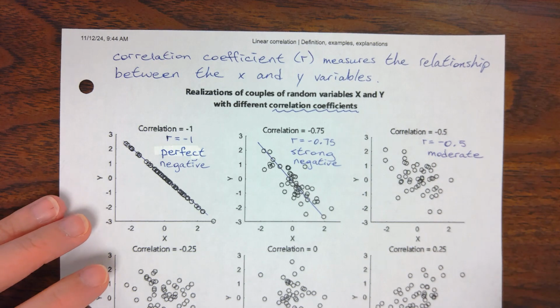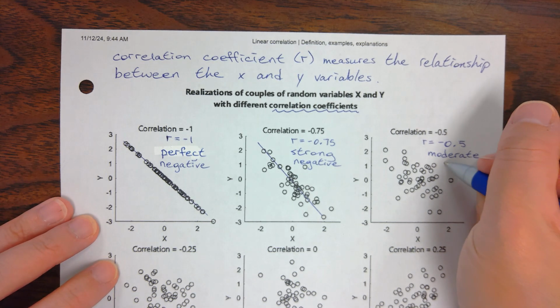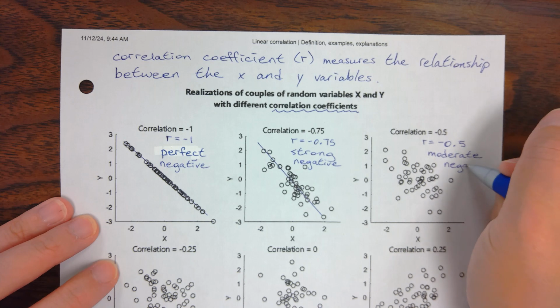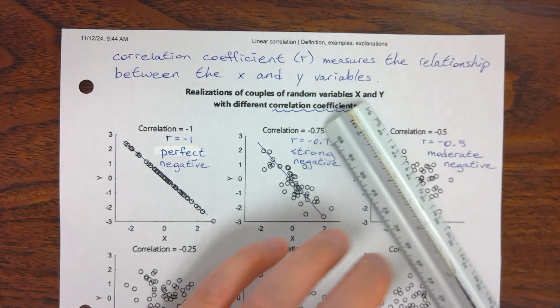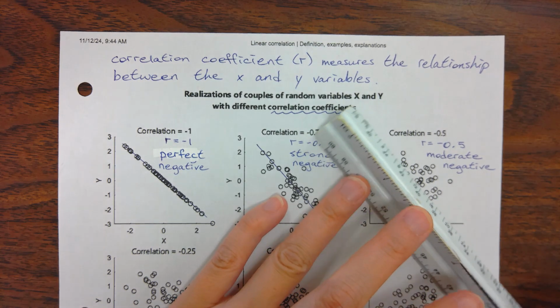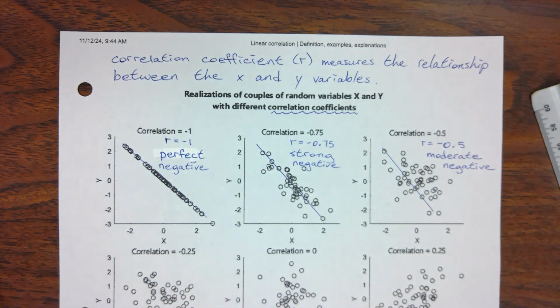Alright, but that's what it means. Moderate and medium mean the same thing. And again, the direction is still negative. So we say it's a moderate negative, because we can draw the line something like this. Not the strongest.